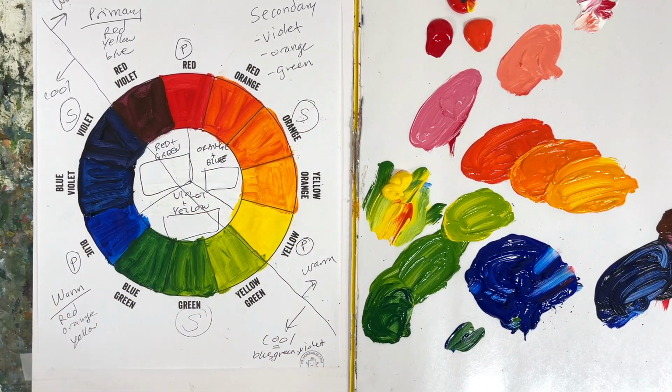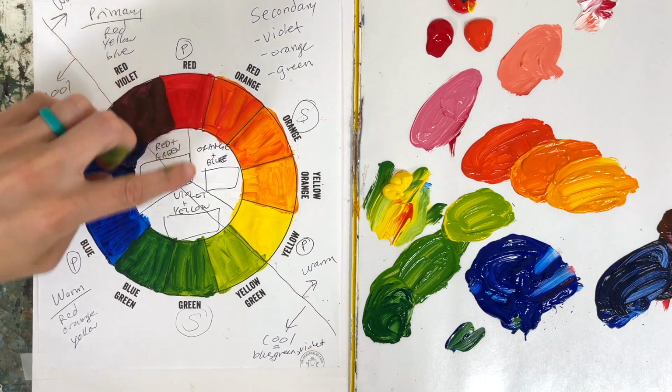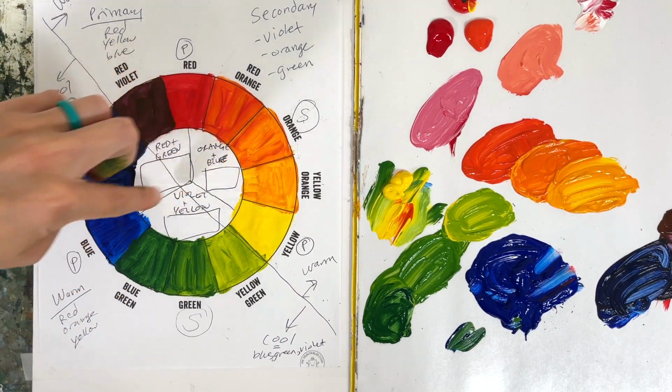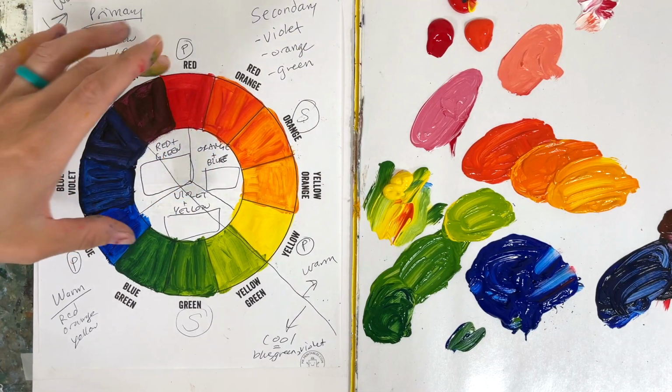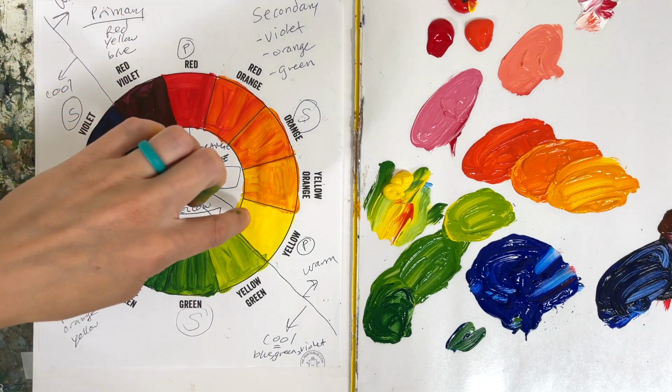Now I want to talk to you guys about complementary colors. So complementary colors are colors across from each other on the color wheel. So red and green are complementary to each other. Orange and blue are complementary to each other. And it's usually a primary and a secondary color. Violet is complementary to yellow.